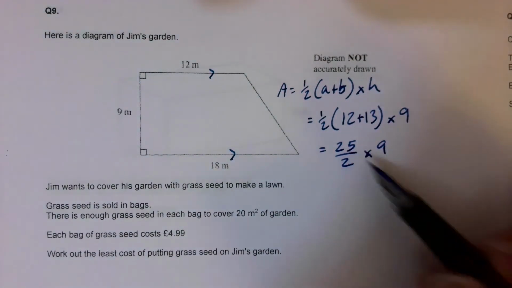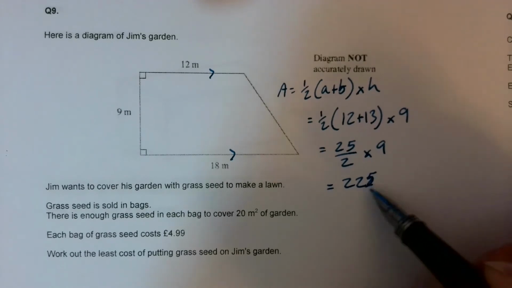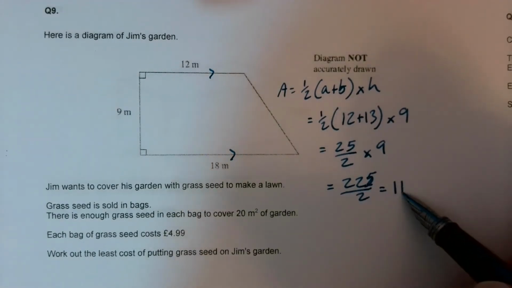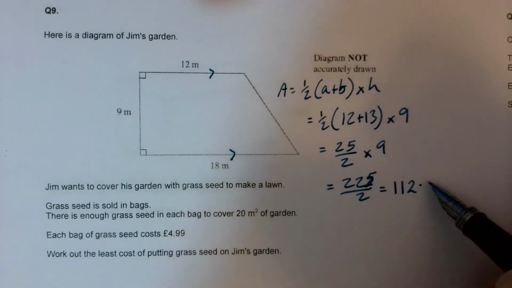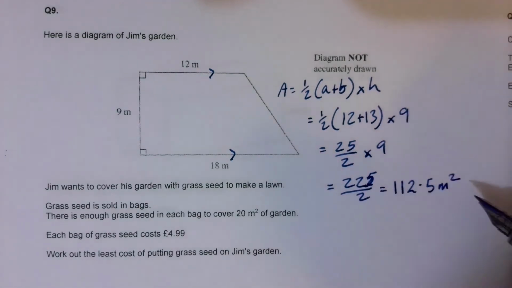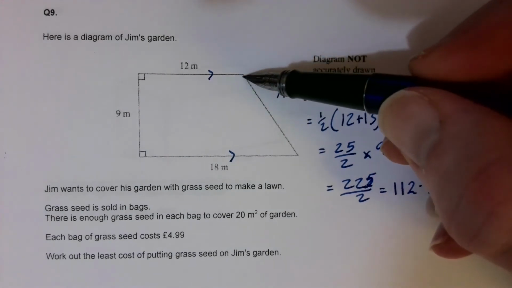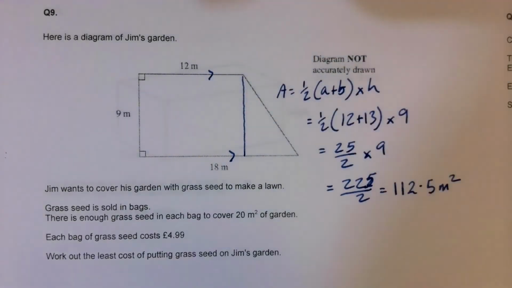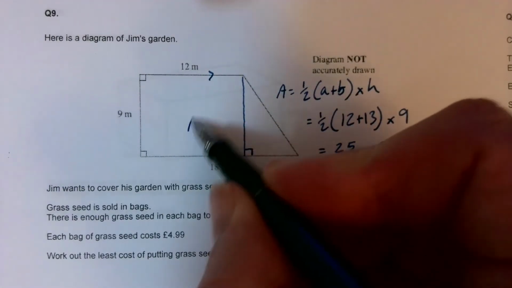Well, I'm actually going to do 25 times 9 first of all, because I know that's 225, and halve that. 2 into 22 goes 11, into 5 goes 2.5. 112.5 square meters. Now it may be that you don't like trying to remember the area of a trapezium, in which case there is another way, folks. You could split it into 2 shapes. You've got a right angled triangle there and a rectangle.